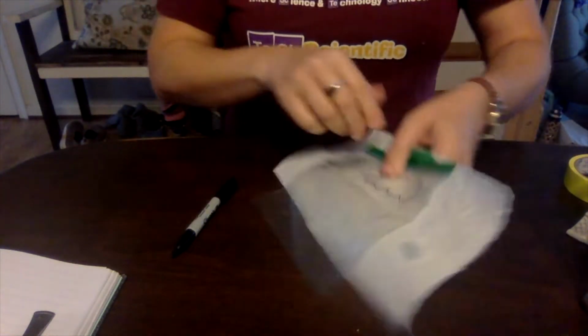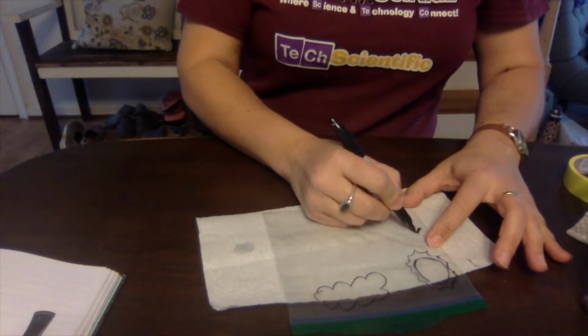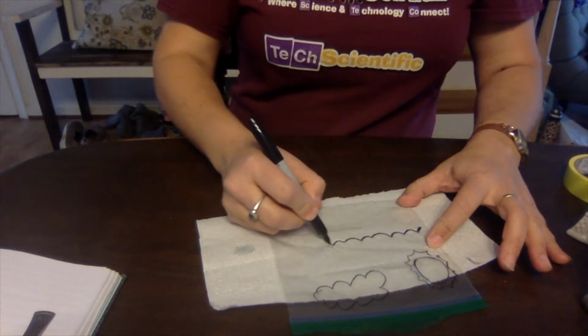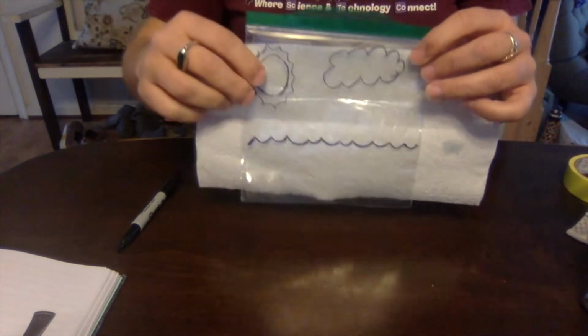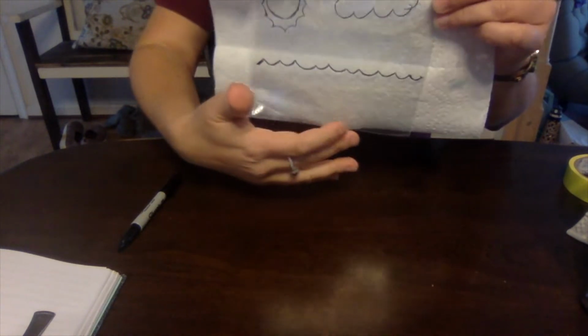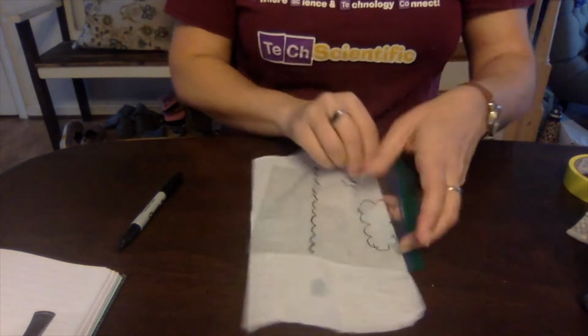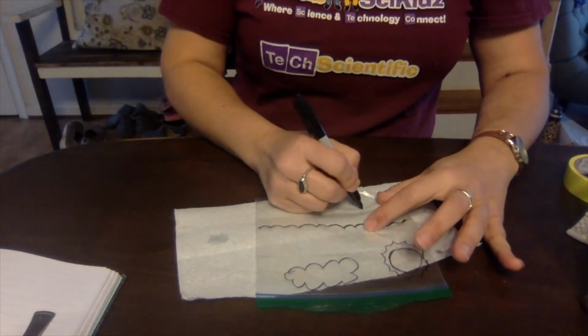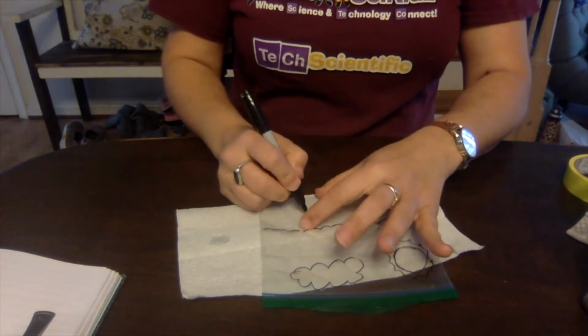Okay, now at the bottom is going to be our ocean. So what we're going to do is just draw some ocean waves along the bottom. Now, some kiddos like to get super creative. They like to draw fish and mermaids, and I've even had some kids do pirate ships. Whatever they like to draw in and on the ocean is totally fine. I'm just going to keep it simple. Draw a little fish.